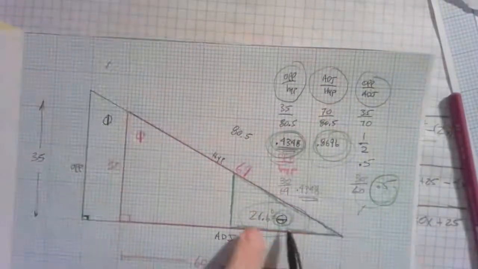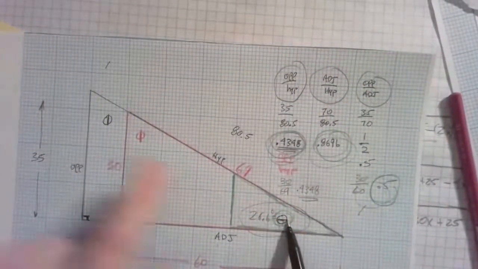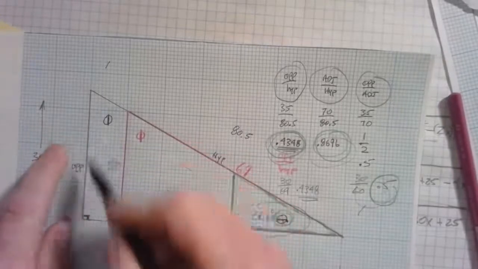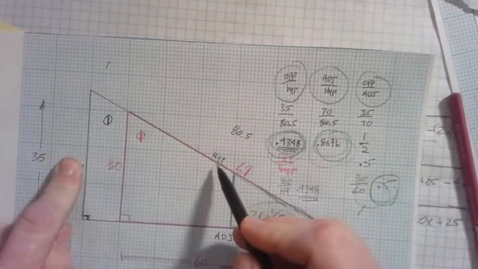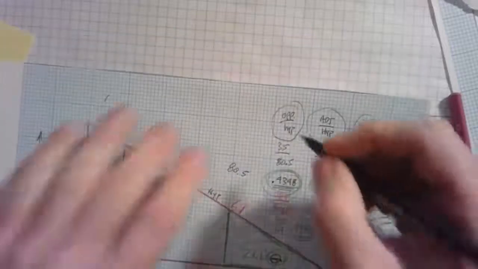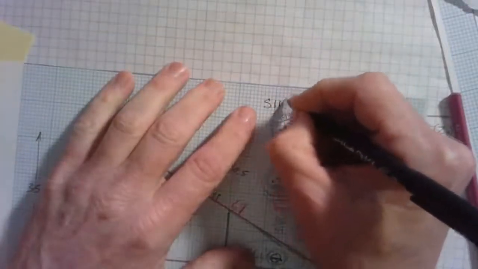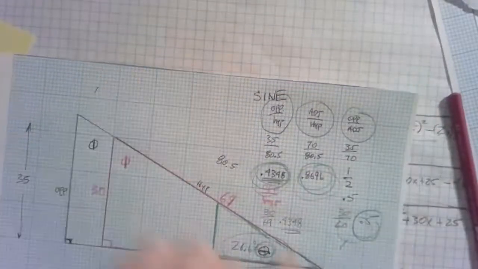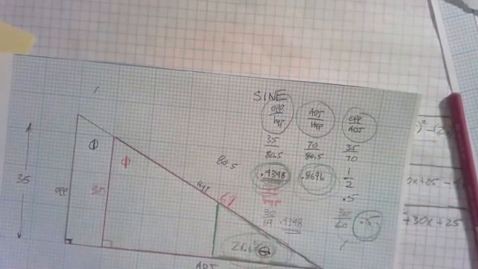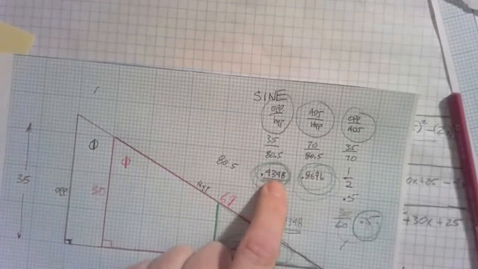If you're standing at an angle, the opposite side from you, divided by the hypotenuse, the opposite over the hypotenuse, carries the name sine. And every angle has its own value for the sine. 26.6 has 0.4348.